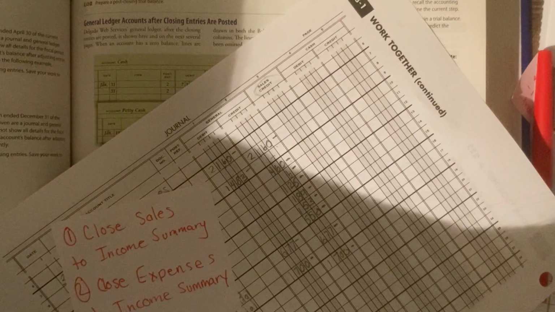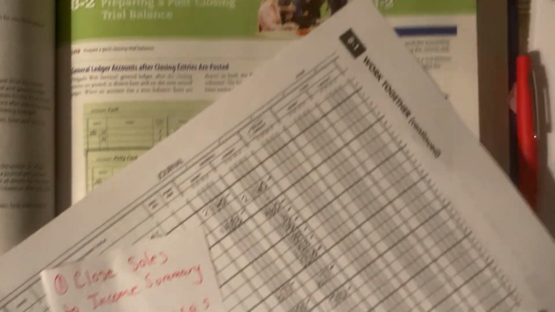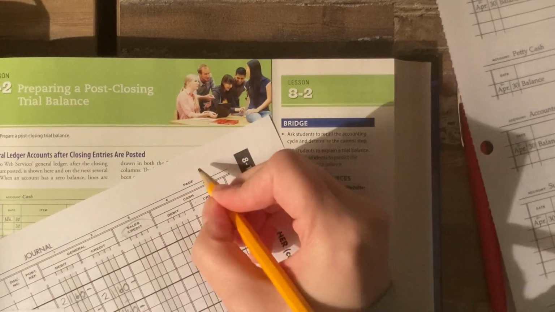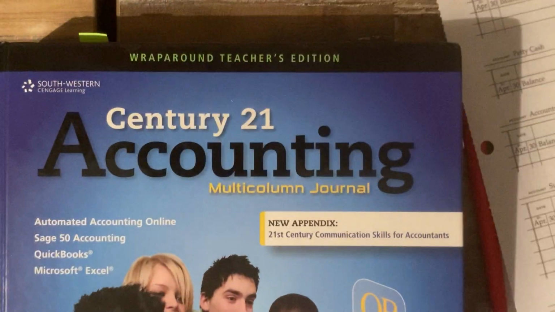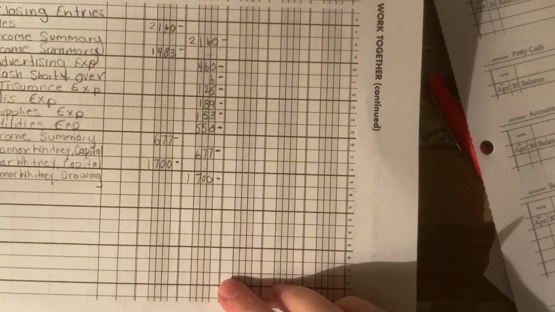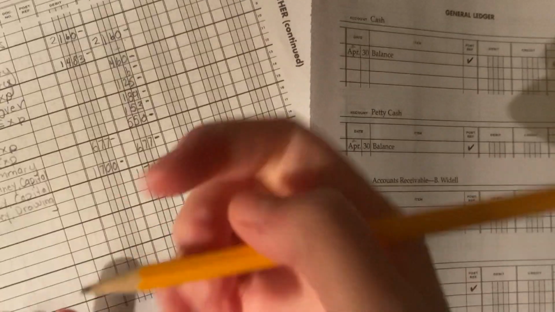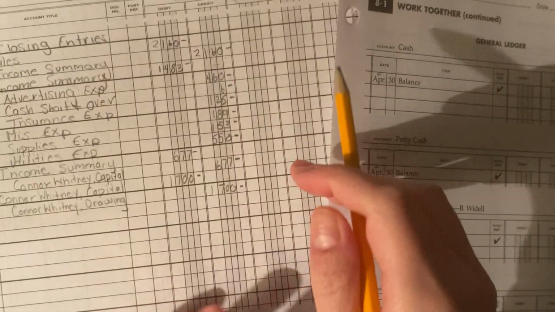Let me just double check to make sure. Yeah, so the reason why I'm using page 8 of the journal is because the textbook said continue on page 8. Just going to put 8 up there. Then we can post properly. So I'm going to leave this up here, and see if I can do both at the same time for you. The first thing we do is post these columns.